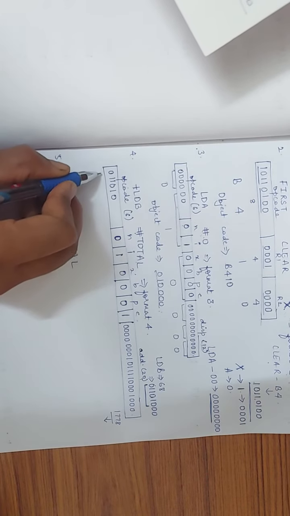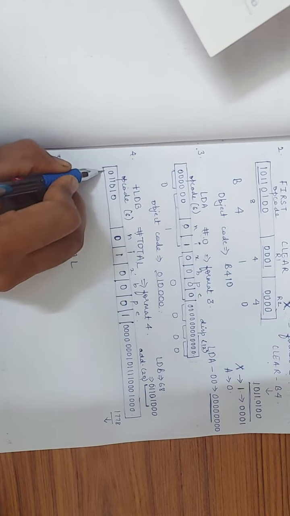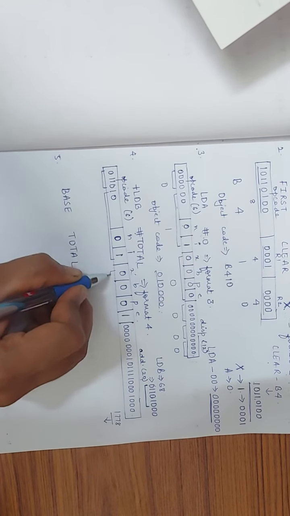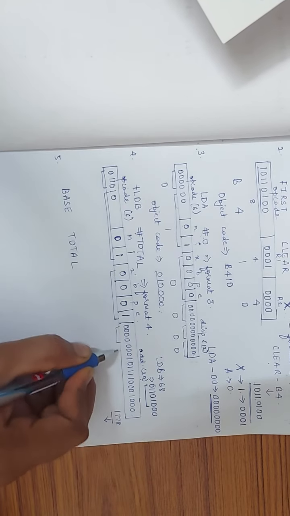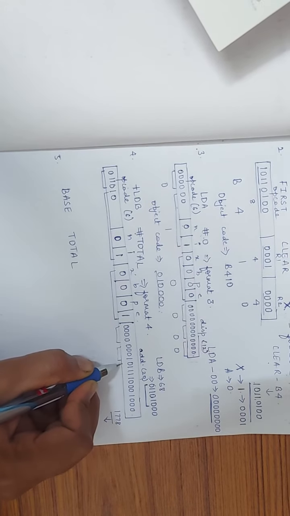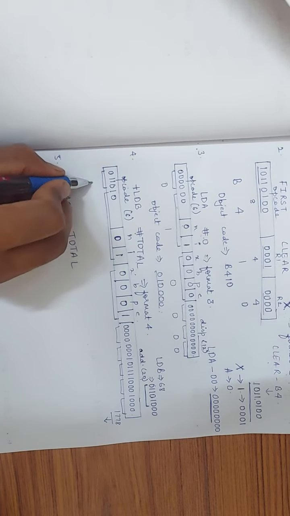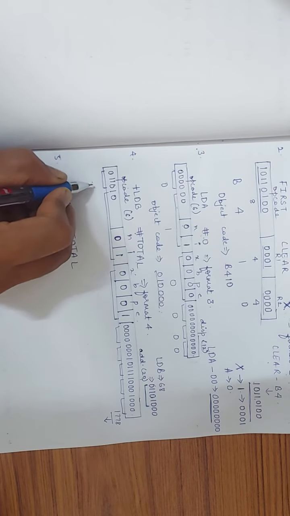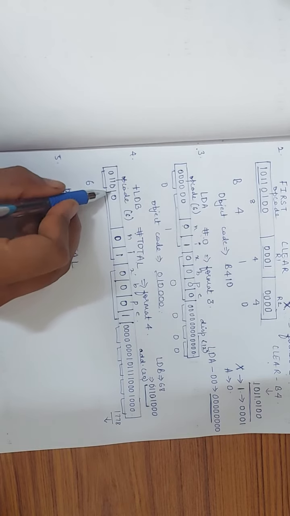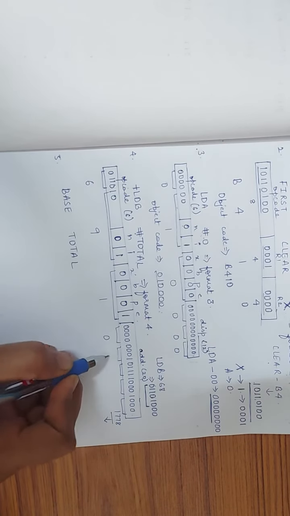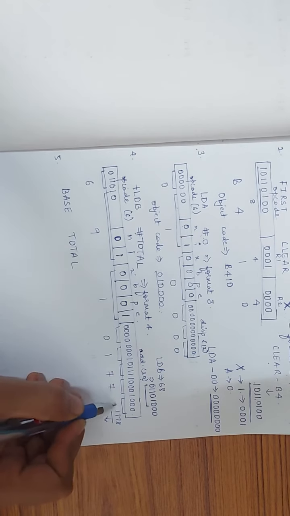Okay, so now we will generate the object code. We are going to group consecutive 4 bits together to form the object code. So this is going to be 6, this is 9, this is 1, 0, 1, 7, 8, 8.